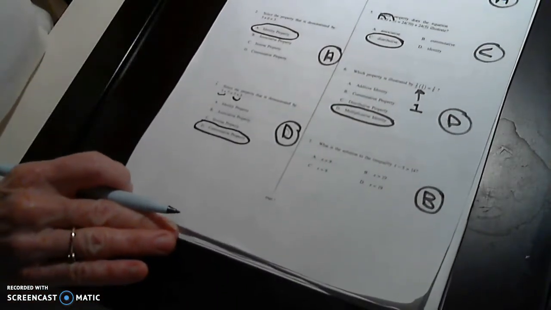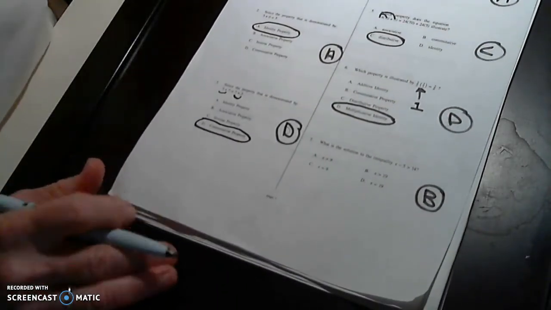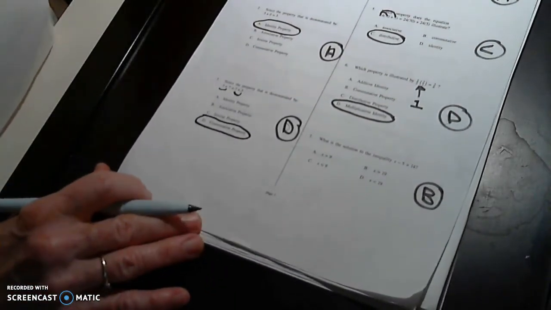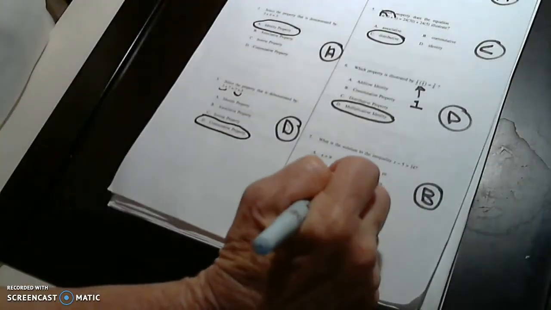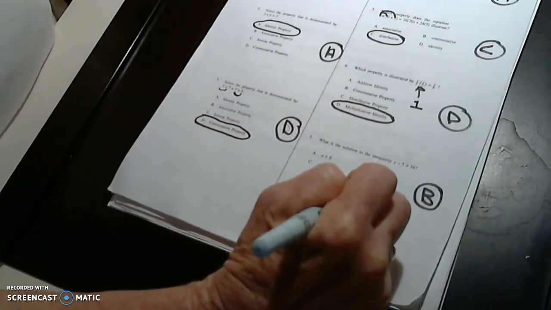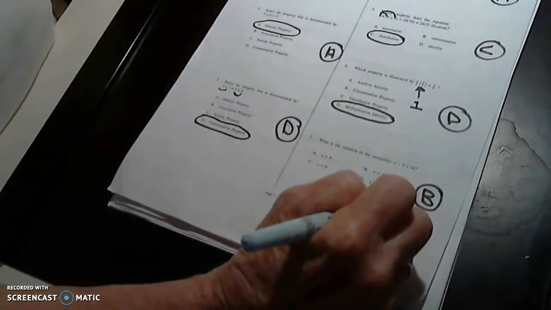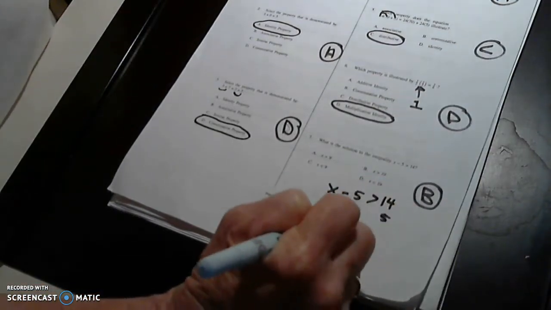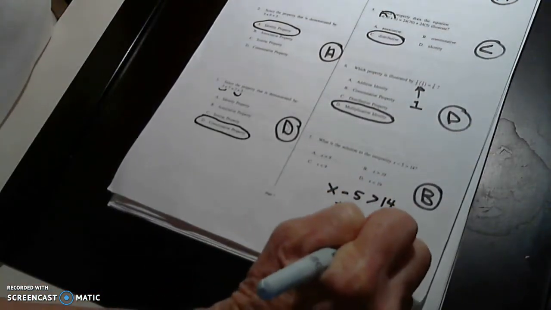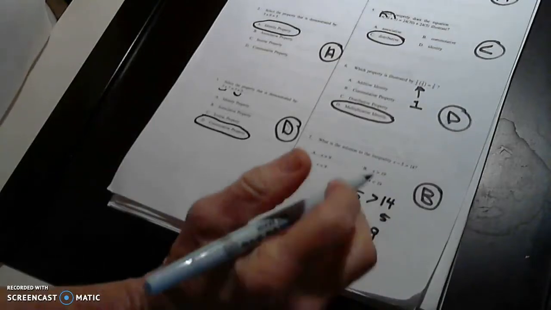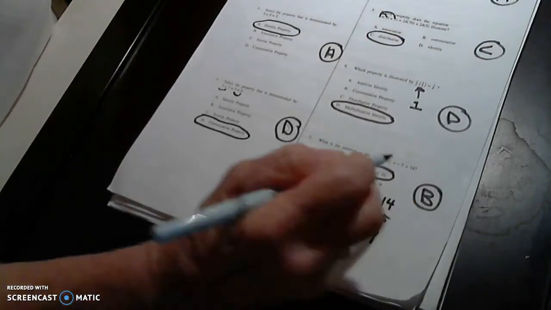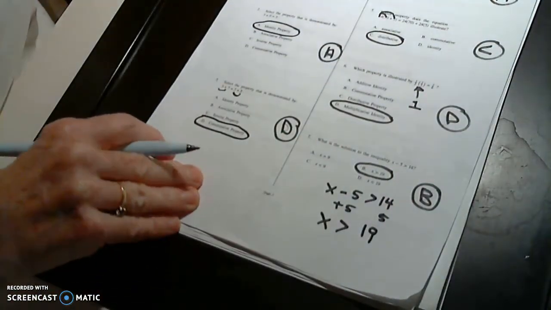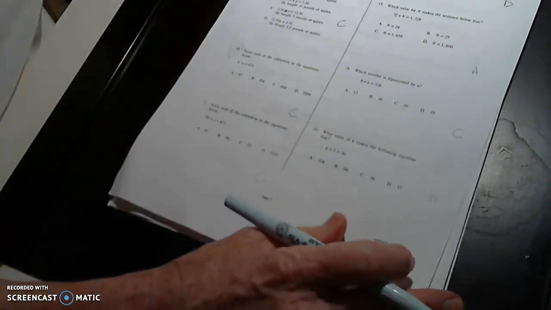Last one on this page. Which is the solution to the inequality? And when you see an inequality, think of it as if there were an equal sign there. X minus 5 greater than 14. Simply add 5 to both sides, and you get X is greater than 19. And your answer is B. X greater than 19.